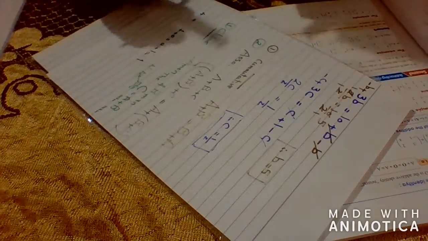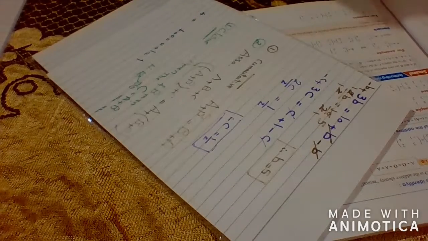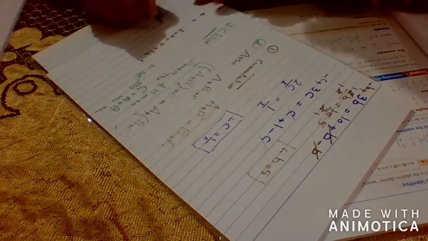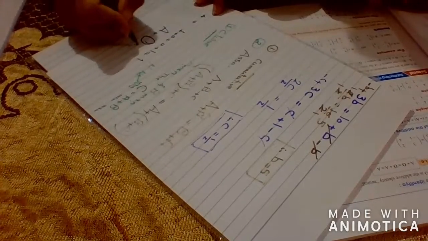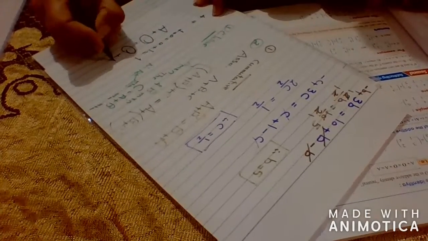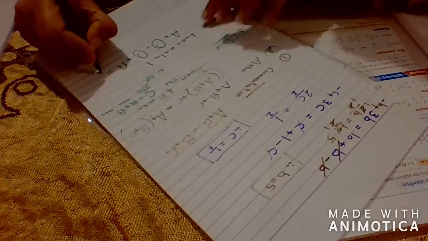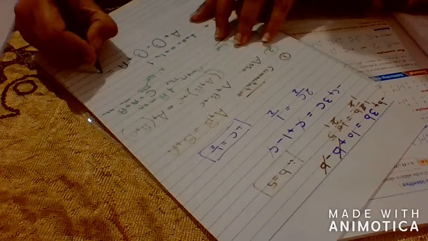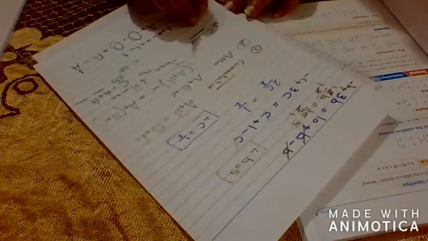Zero matrix that all elements equal 0. I'm trying to refresh your data. So if I have a matrix A plus 0 matrix, supposed to be equal 0 matrix plus A, and supposed to equal what? A. Raise your voice. Okay, A. Thank you, Rado.